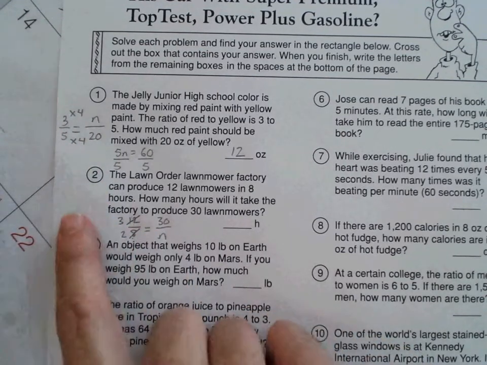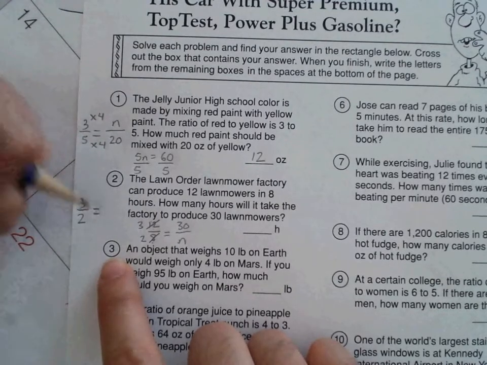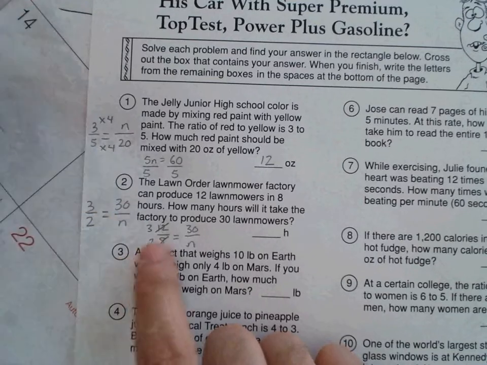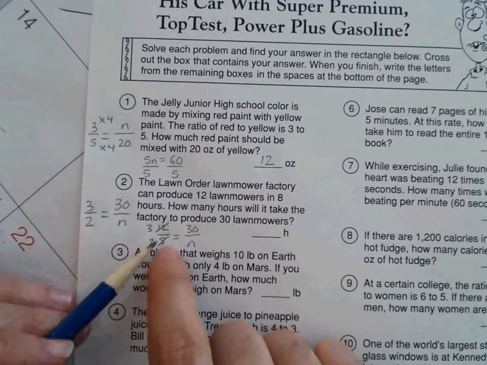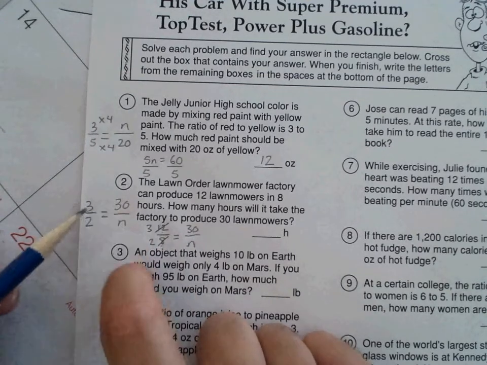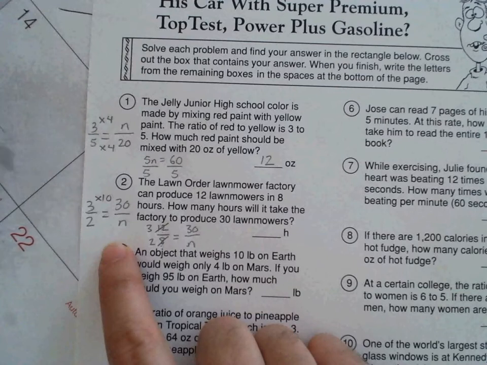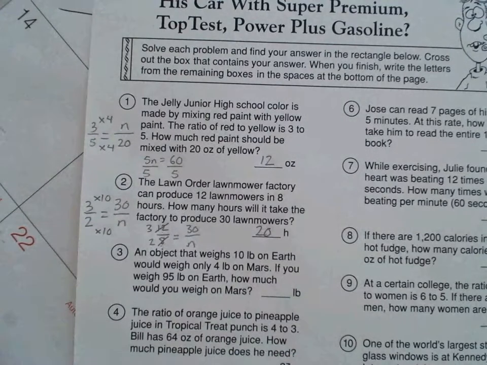So I'm going to rewrite this proportion over here so you can see what we're working with. So now we have 3 over 2 equals 30 over n. This method will work if you get stuck where you can't use the shortcut. Come back in, try to reduce that fraction down, and now we can use the shortcut. We can get from 3 to 30 by doing times 10. Then do the same thing for your denominator, and you get your answer of 20.